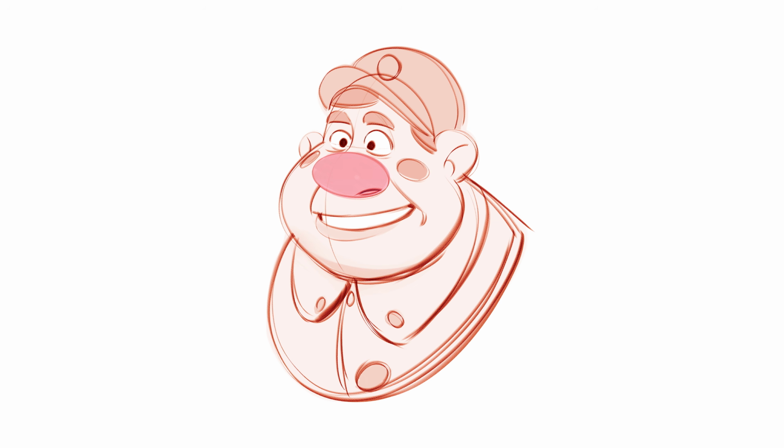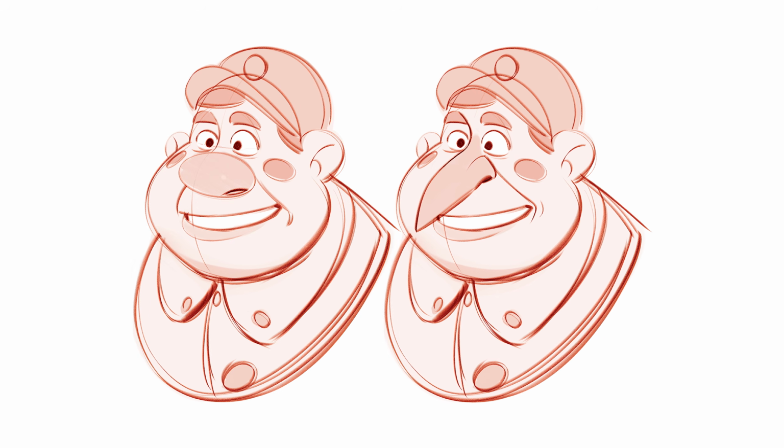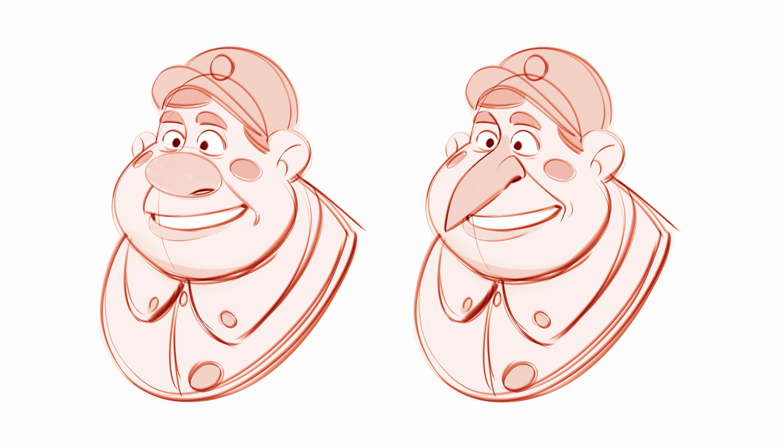Now let's go back to our happy policeman guy with the round shapes and give him a quick nose job. If we just change his nose to a more triangular one, suddenly he's got a little sneaky vibe going on. He's still that lovable, squishy guy, but now there is a tiny spark of, "Can I really trust this guy?"